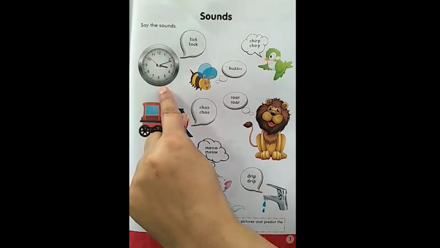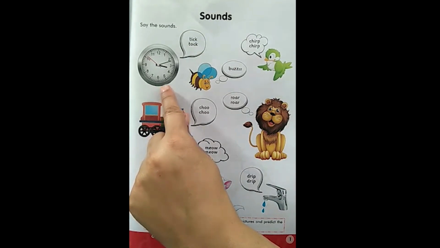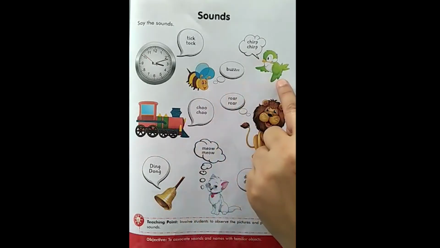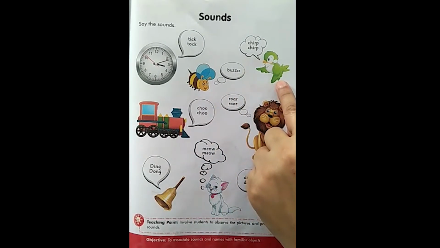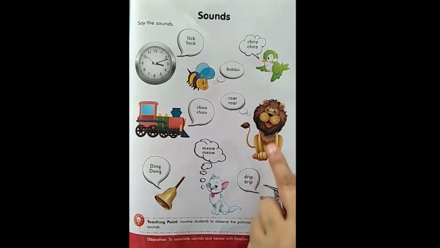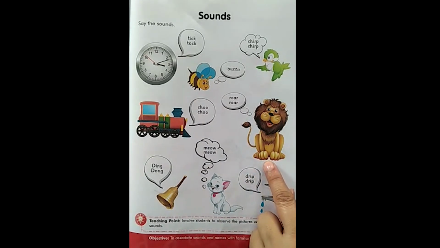This is a clock and its sound is. This is a bee and its sound is. This is a bird and its sound is. There is a lion and its sound is.